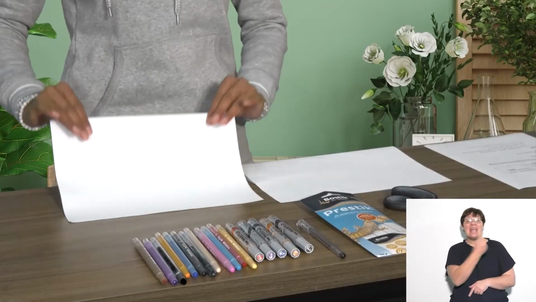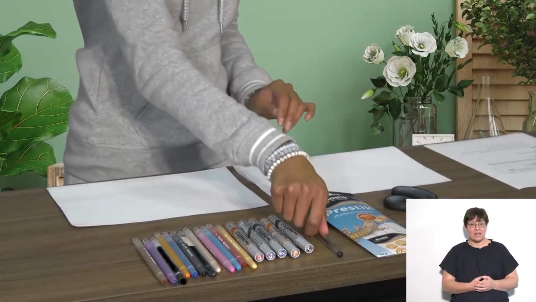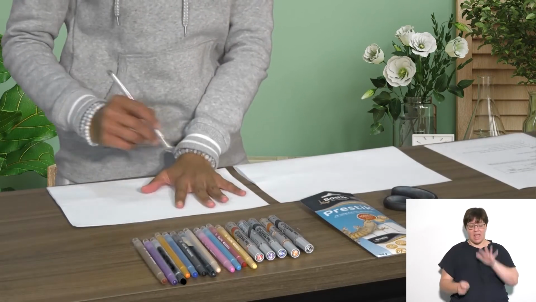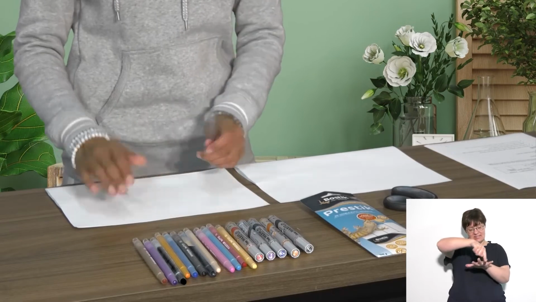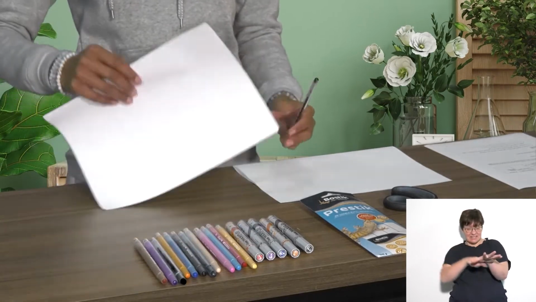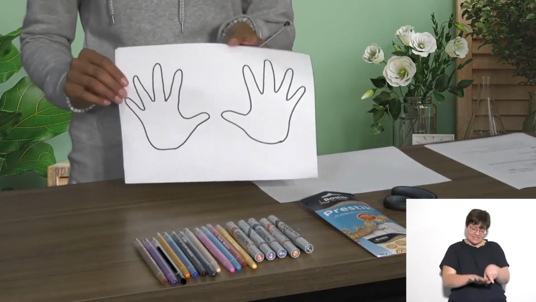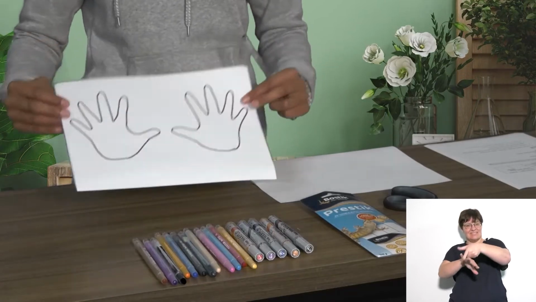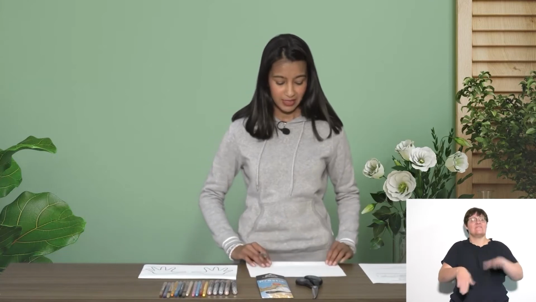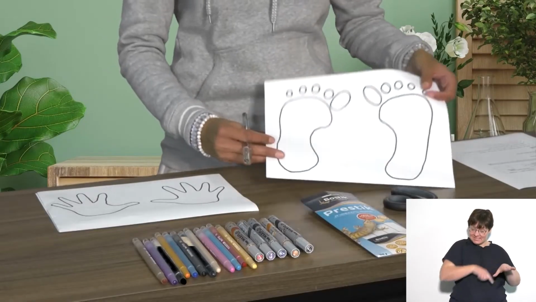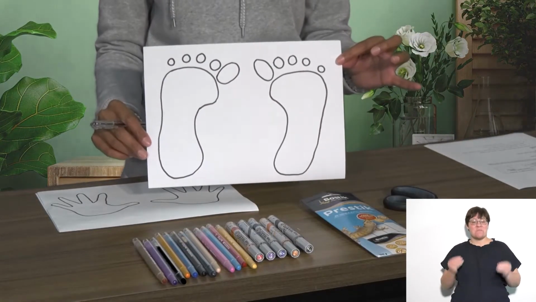Get each child to take a piece of paper and use a pen or a pencil, put their hands down and trace their left hand and trace their right hand, so that you would end up with a template that looks like this. Next, you are going to do the same thing with their feet. Trace the left foot and the right foot and have a set of footprints.